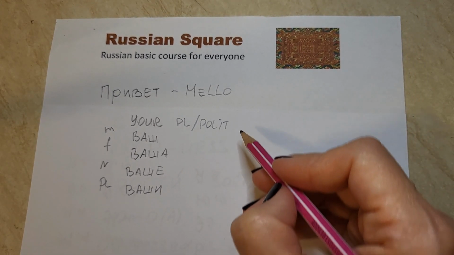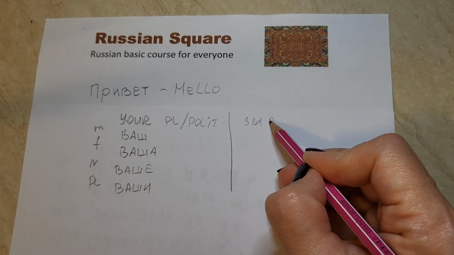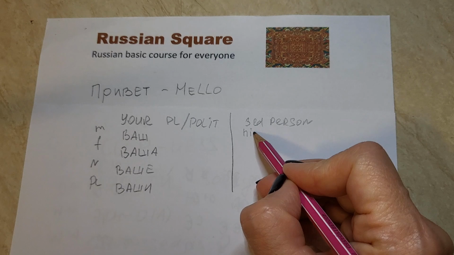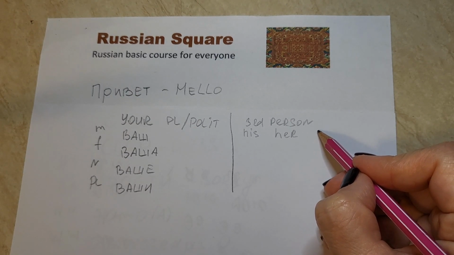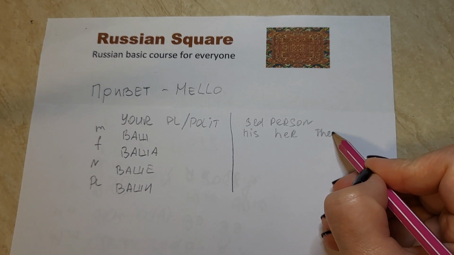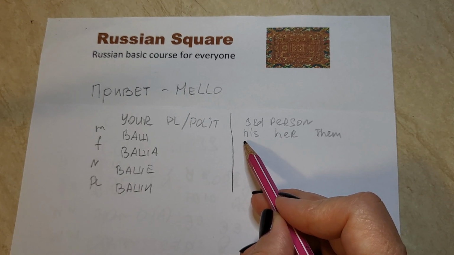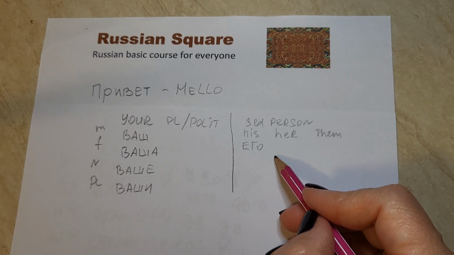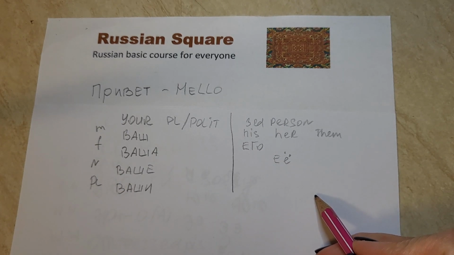The third person is a little bit different. Like him, his, her, and them. In third person, in male version, his became его. Her became ее. Them, in plural, became их.